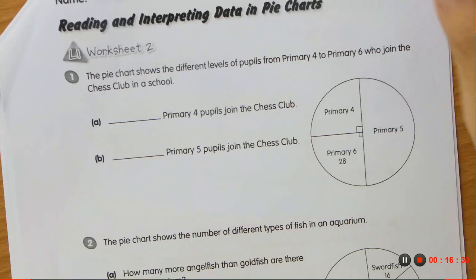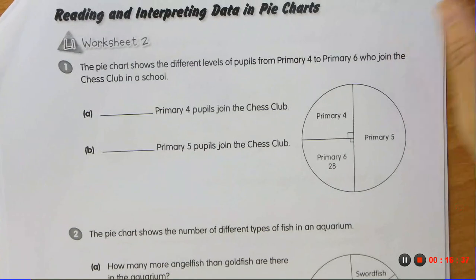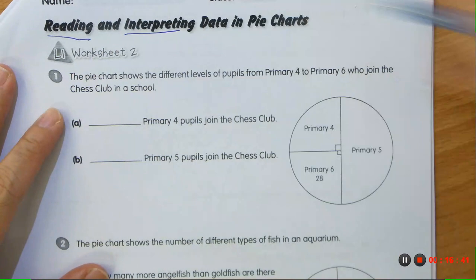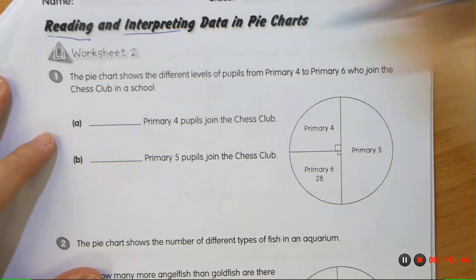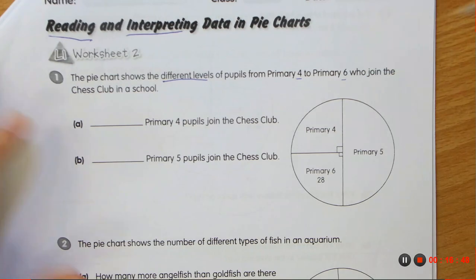Okay, question 71. We are on the set that says, read and interpret the data in a pie chart. The pie chart below shows the different levels of pupils from primary 4 to primary 6 who join the chess club in school.